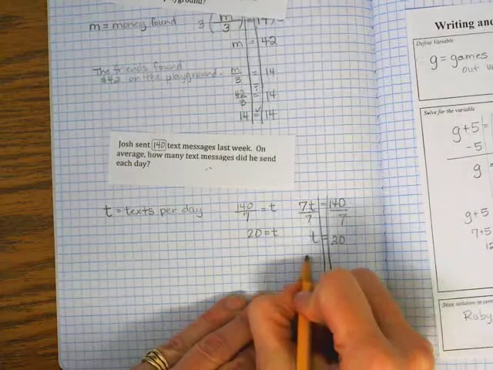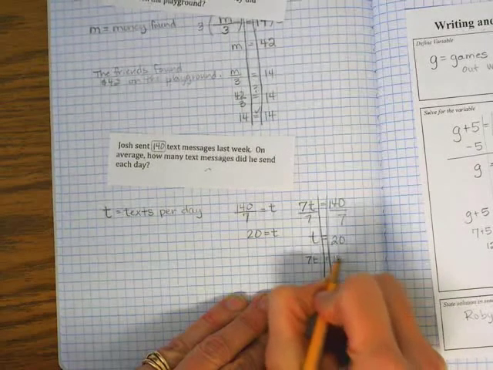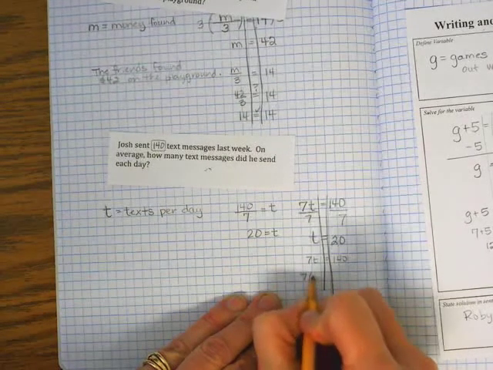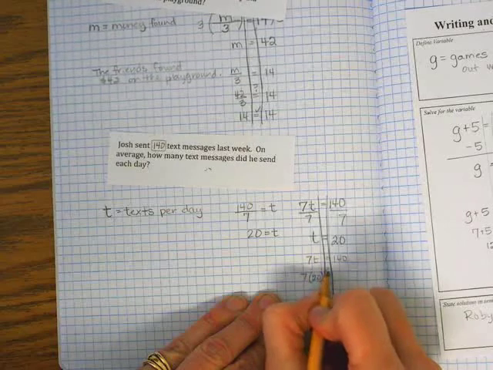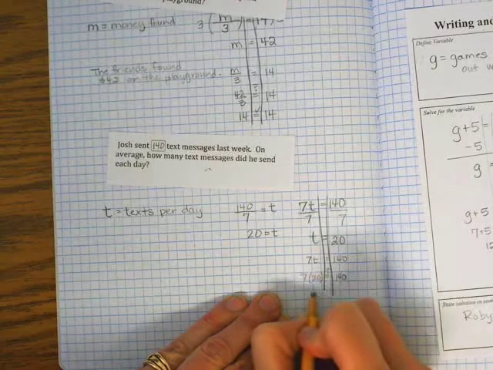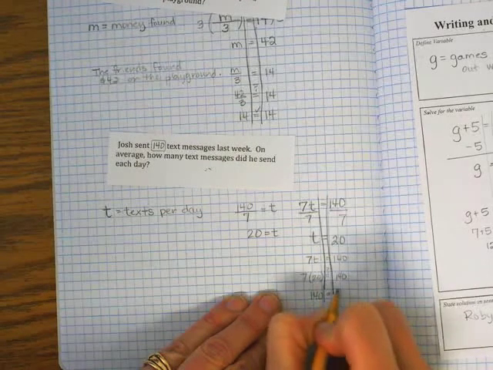So double checking, does 7t equal 140? Well, 7 times 20, does that equal 140? Yes, 140 equals 140.